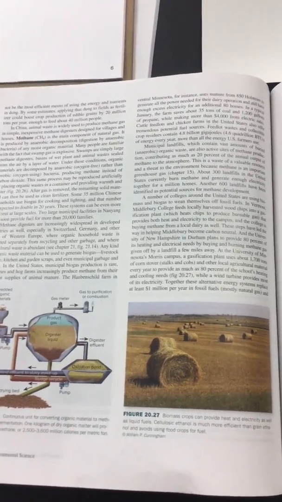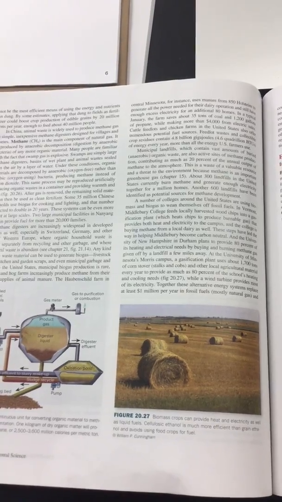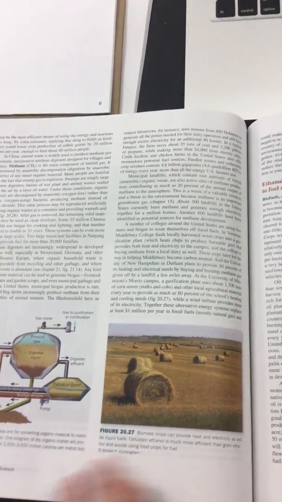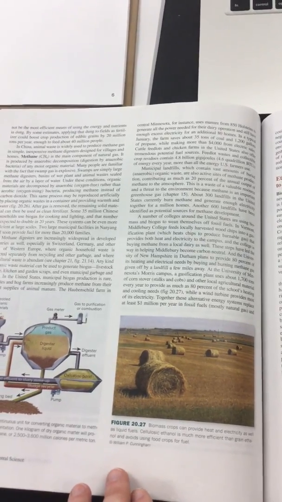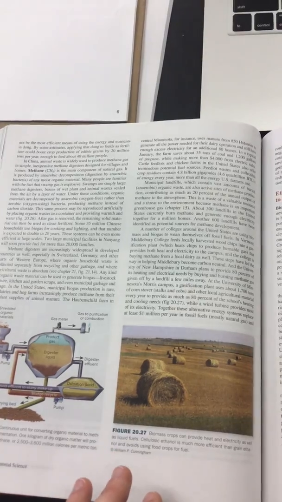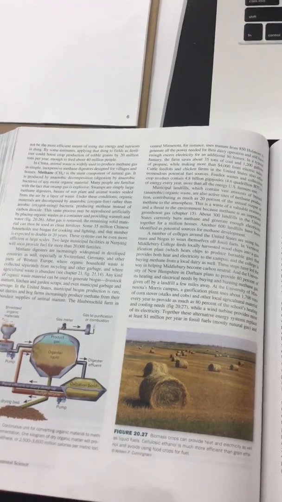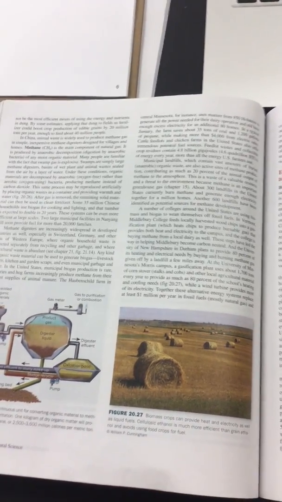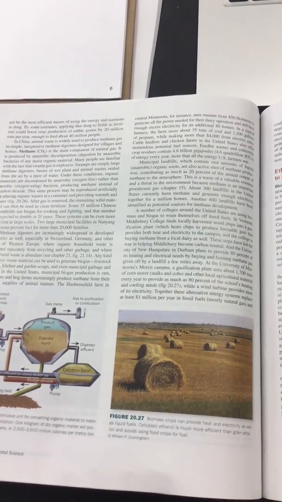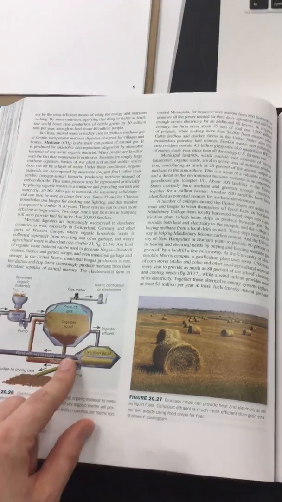Okay. There are some other places, like colleges, that are starting to use this idea of a biofuel digester or a biogas collector to produce heat and electricity for themselves instead of just relying on the fossil fuels and the utility grid. Okay. So this is kind of an example of what that looks like.